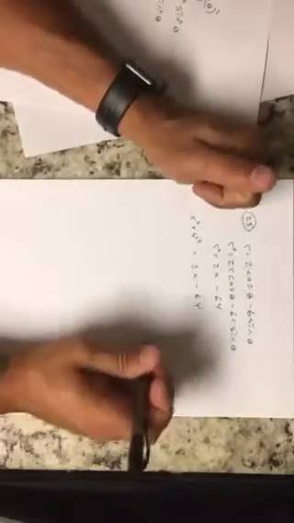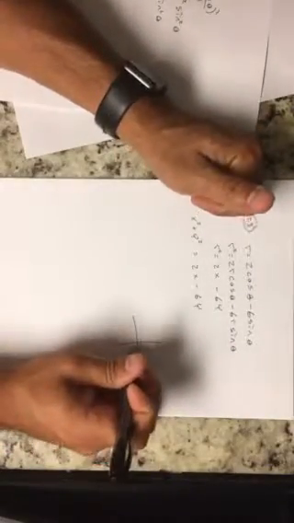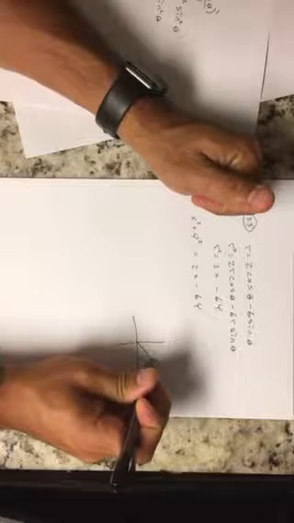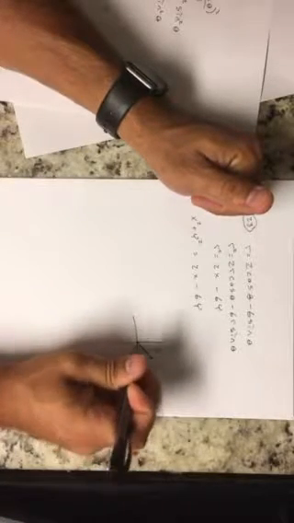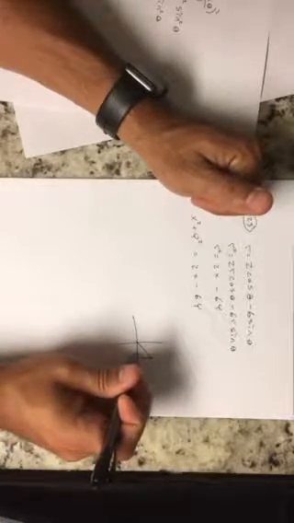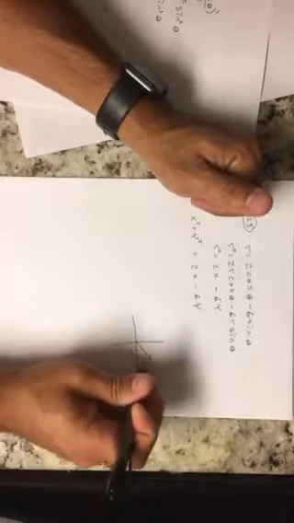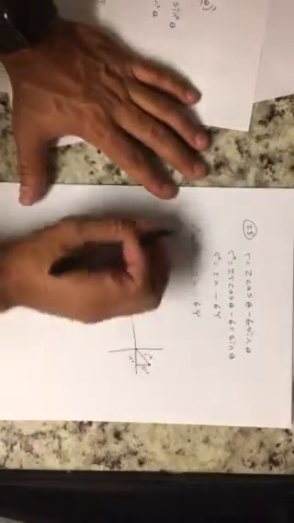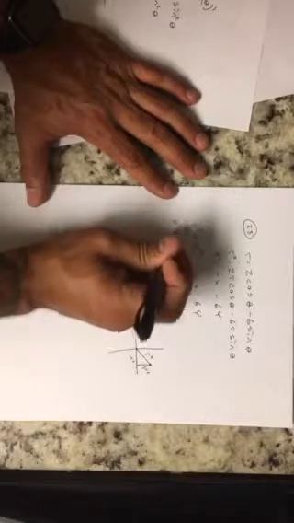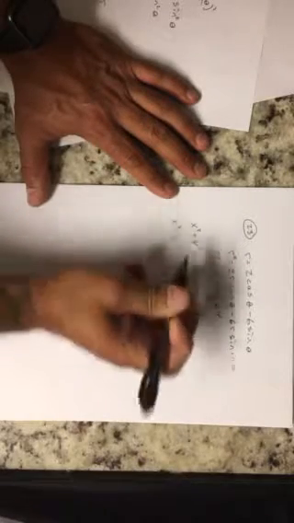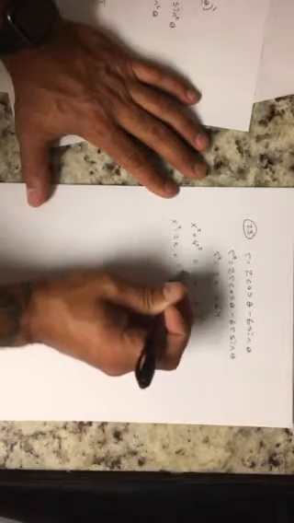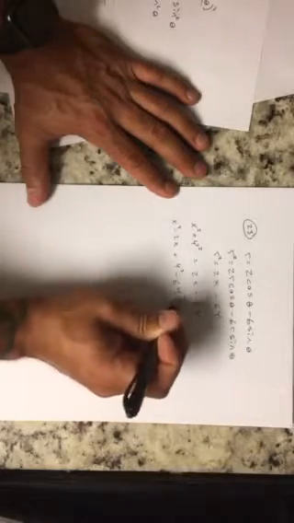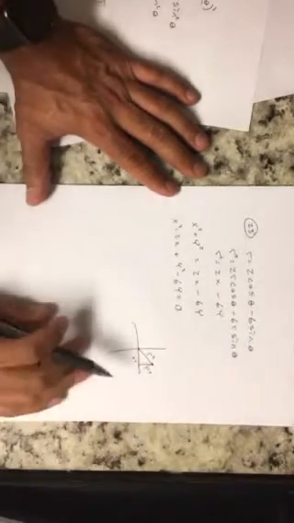And the reason for that is this distance right here is a triangle that says a squared plus b squared equals c squared. So that's why r squared equals x squared plus y squared. I'm going to bring this over, so x squared minus 2x plus y squared minus 6y equals 0.